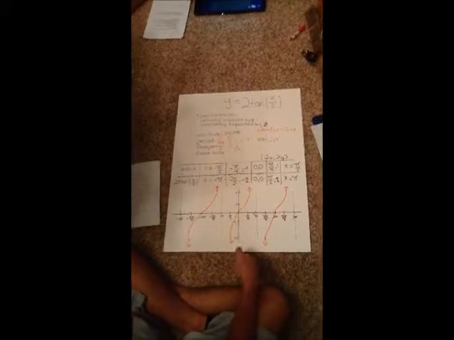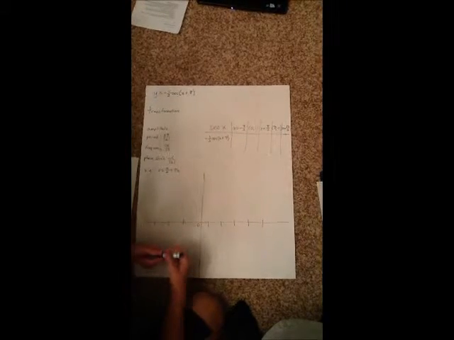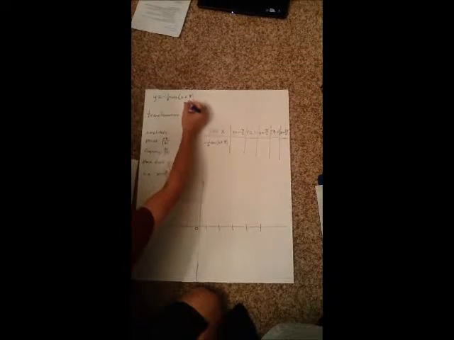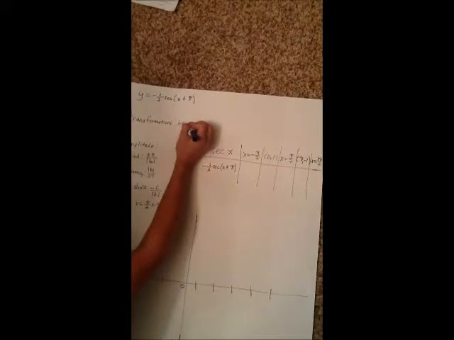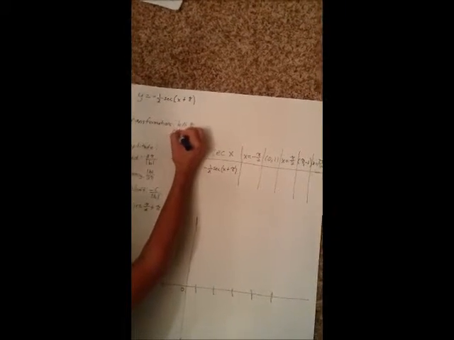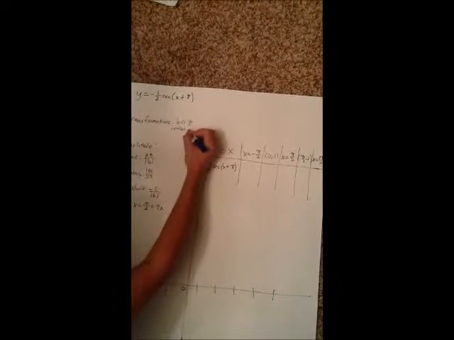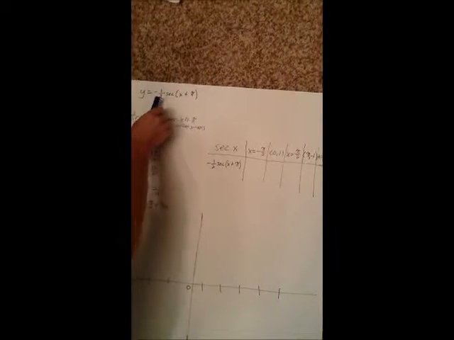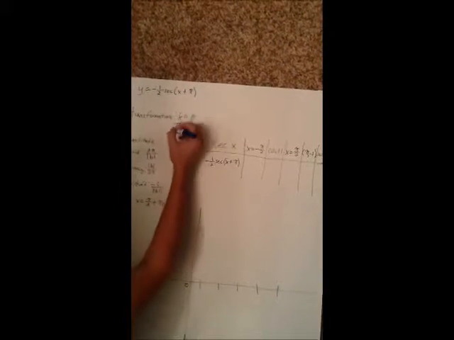Now I'm going to turn into Joglo. Alright, so now we've got a third function here. Now we're using secant transformations for this graph. Going left, pi. Since there's a negative, reflect over the x-axis, and right here is a vertical compression by 1/2.